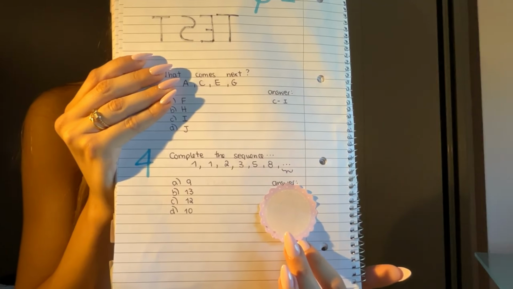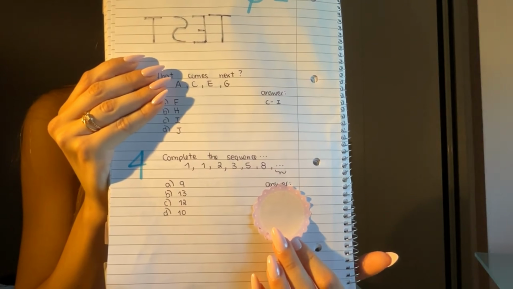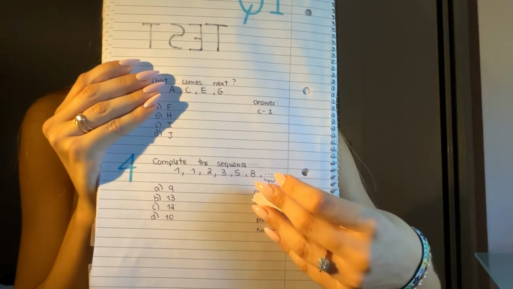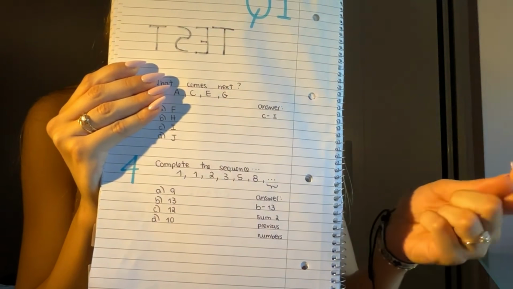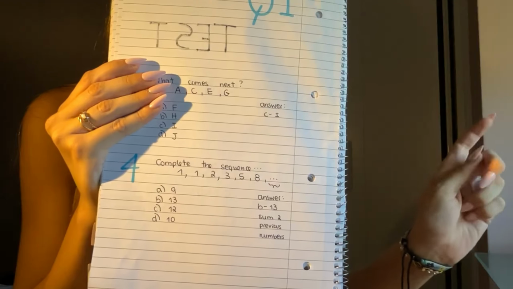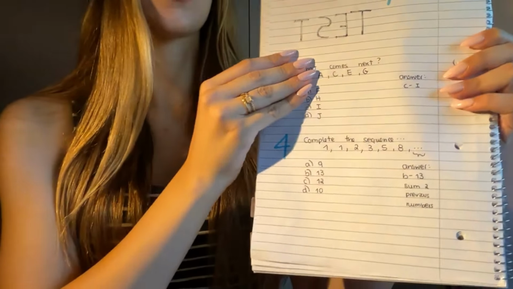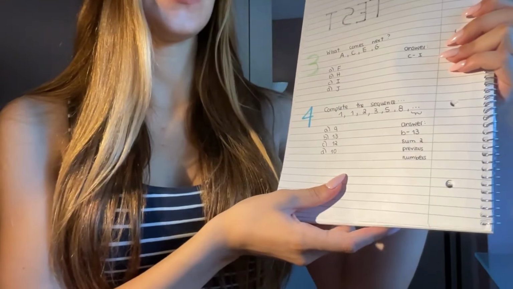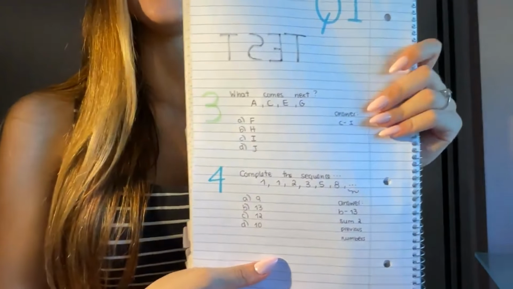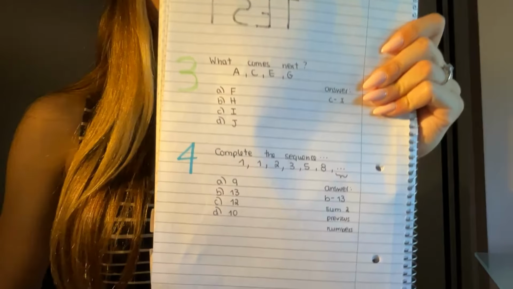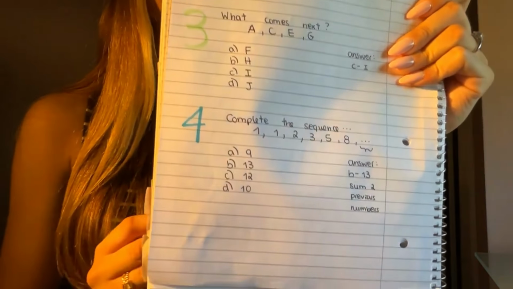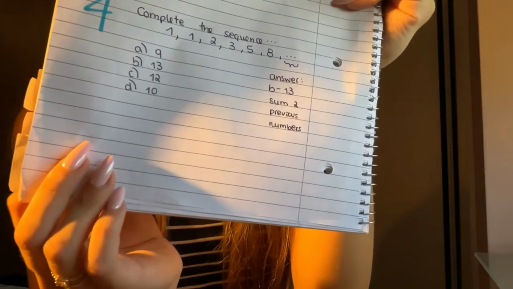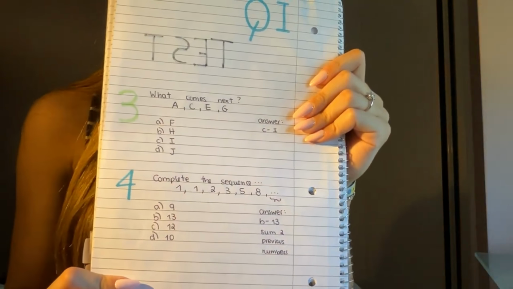Alright, so the correct answer for question number 4 is answer B, number 13, because the next number is the sum of the 2 previous numbers. So if we take a look, we start the sequence with number 1, then we sum 1, we get 2.